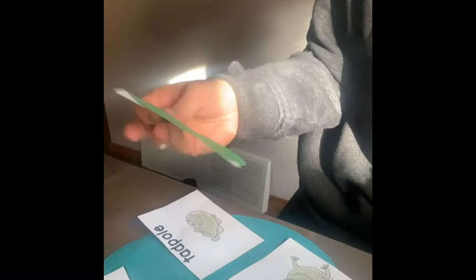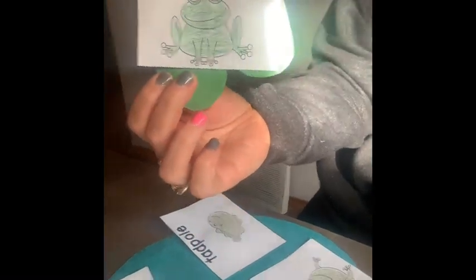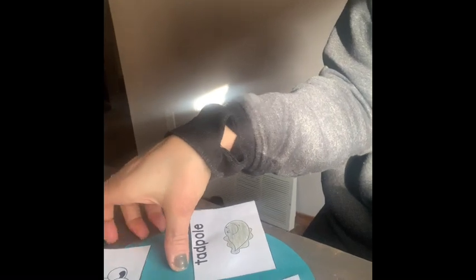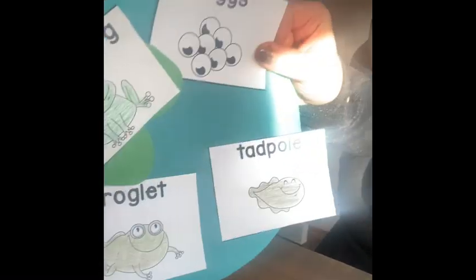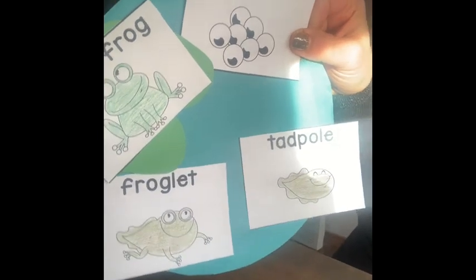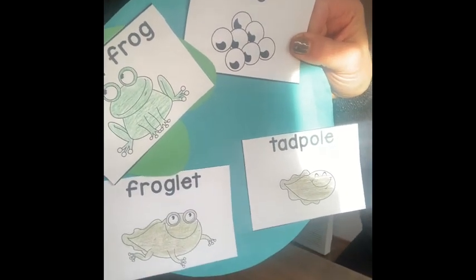The last stage is the adult frog. Then the cycle starts again and again. It's a circle. There's no end.